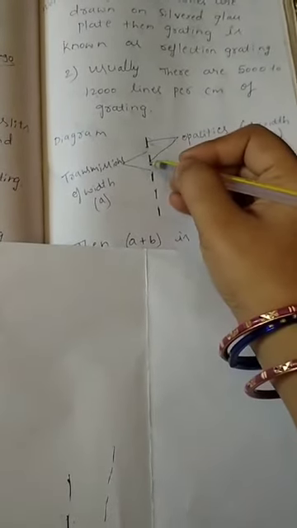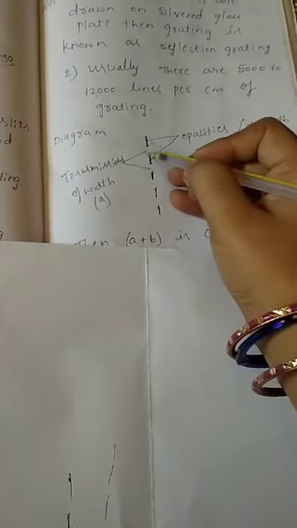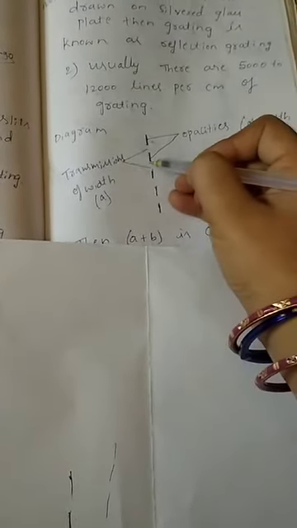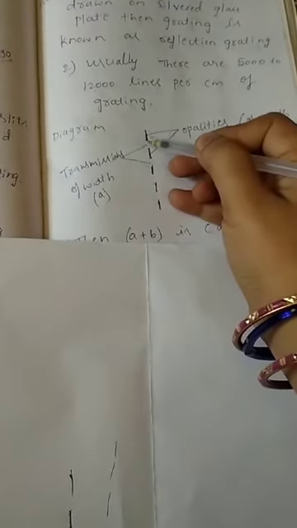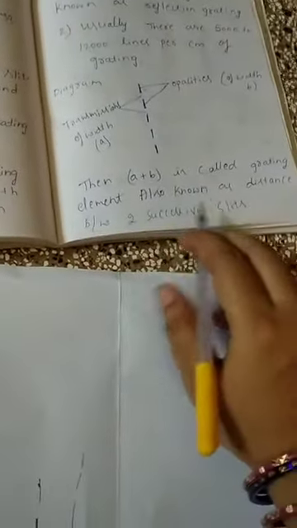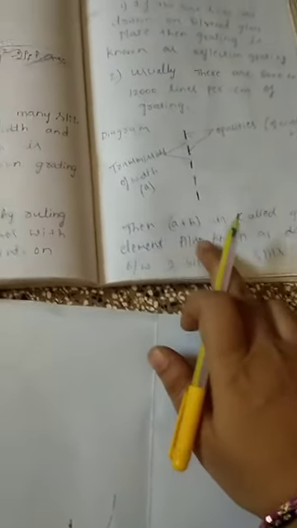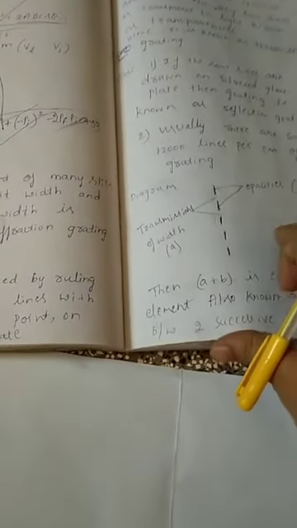Then from here to here, the total distance will be a plus b. This is a, and this is the opacity's width, b. Totally the distance between the first slit and the second slit will be a plus b. Therefore a plus b is the distance between two successive slits, and that is also known as the grating element. Remember this. These are the three points you should remember about the diffraction grating.